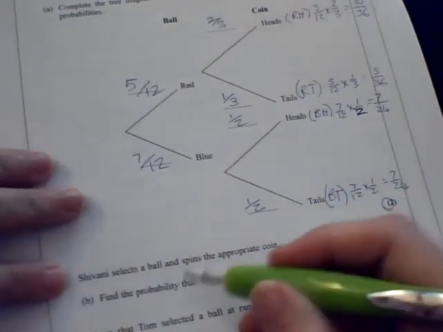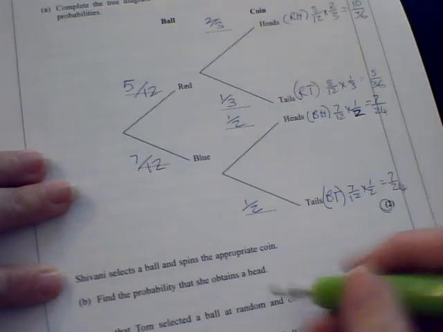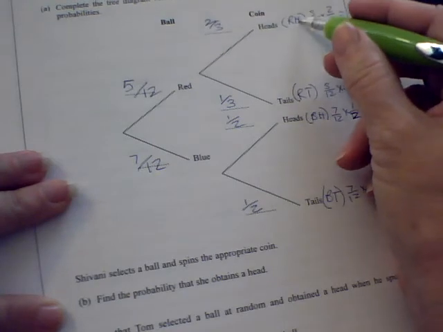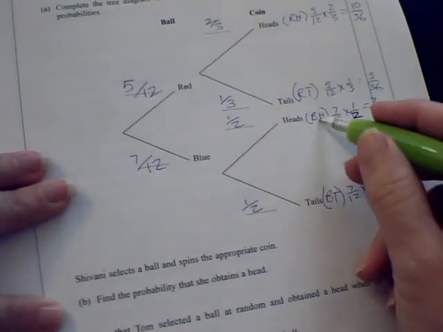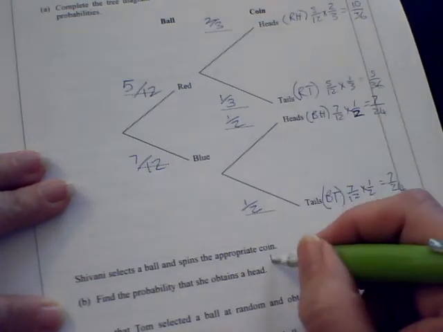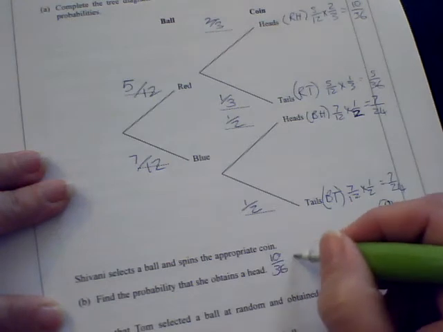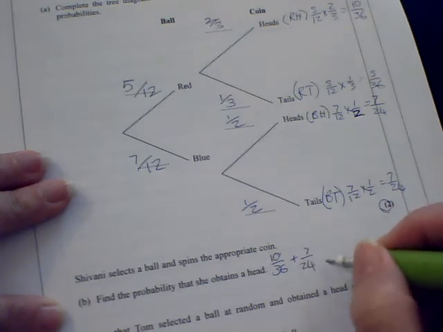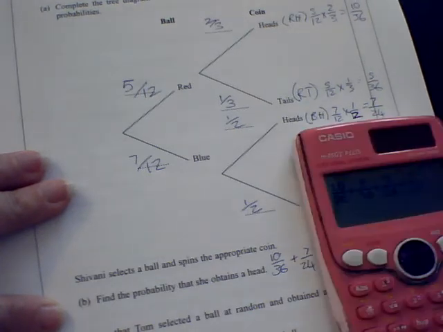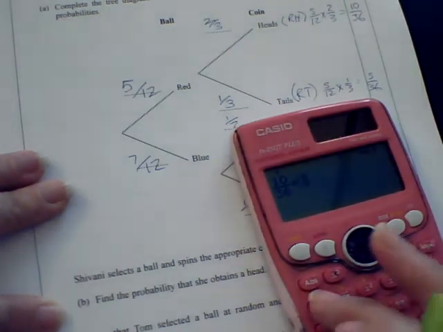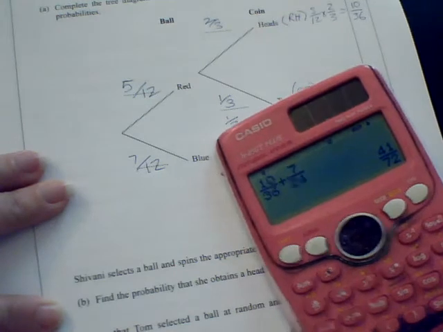Shivani selects a ball and spins the appropriate coin. So find the probability that she gets a head. Alright, so the probability she gets a head is this one here and this one here. We've done all the work, so this is nice and easy. So we've got probability of a head to start with was 10 over 36. And then we're going to have a head the second time, which was 7 over 24. And that equals 10 over 36 plus 7 over 24, 41 over 72.